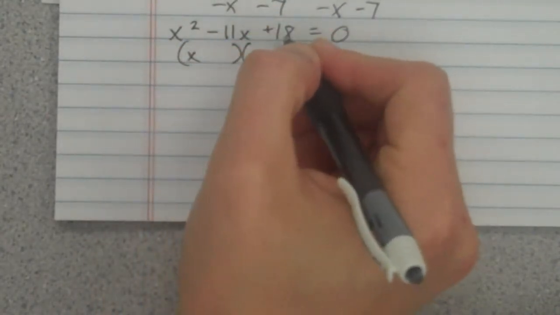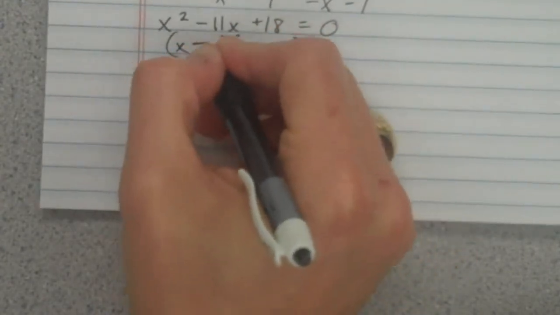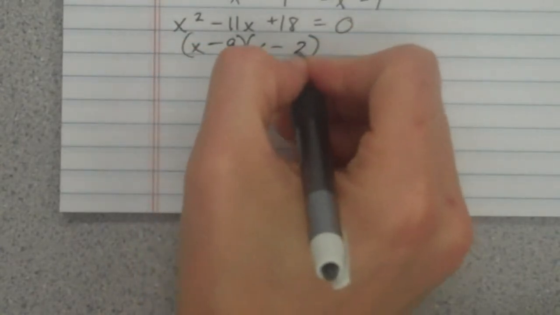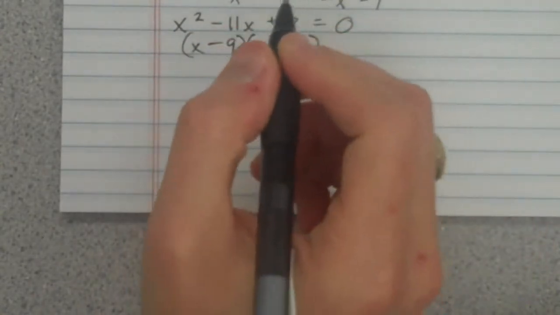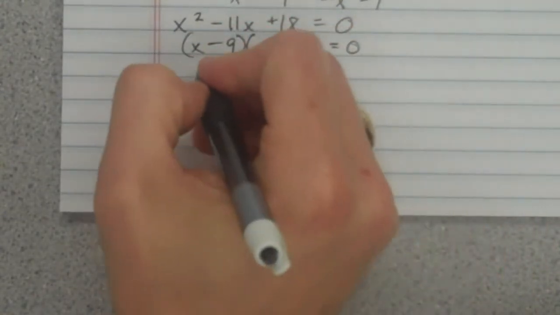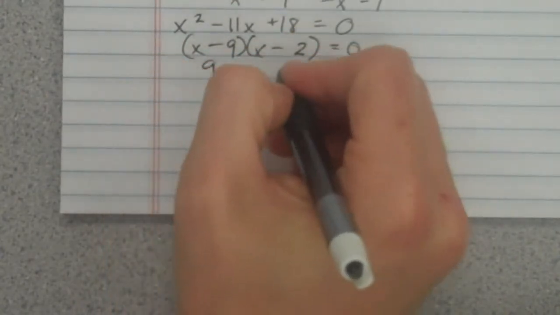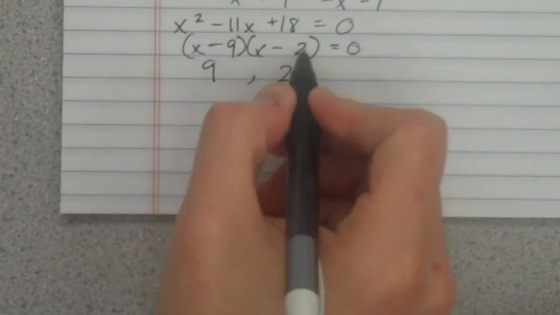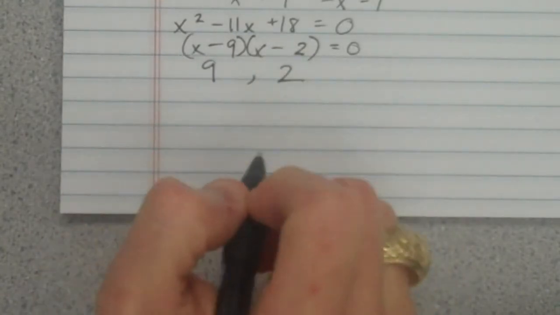The signs are both going to be negative. What multiplies together to give 18 and adds to give 11? 9 and 2. Yippee. So my answers are 9 and 2, because 9 minus 9 equals 0 and 2 minus 2 equals 0. And that's what I'm trying to find.